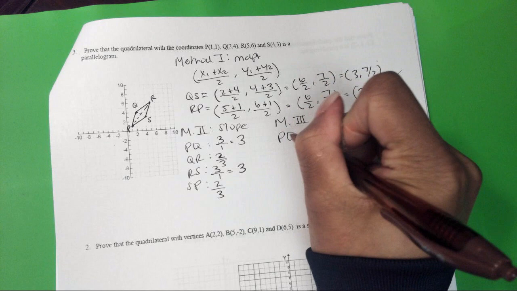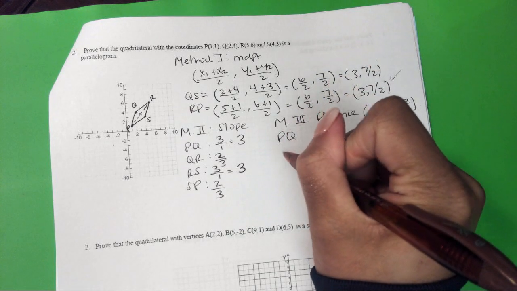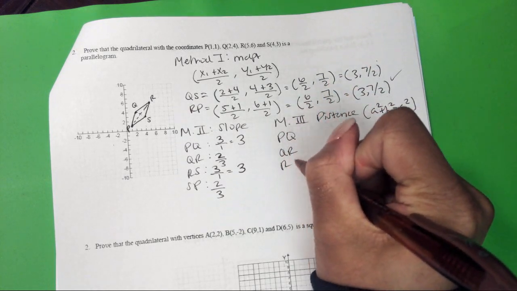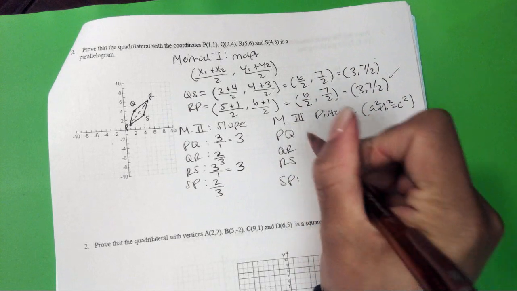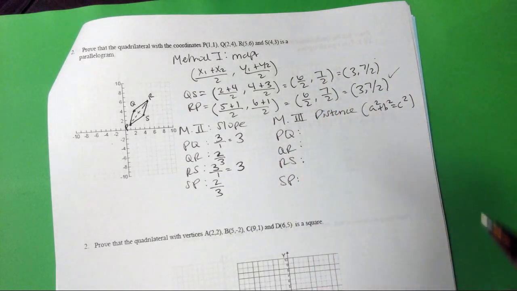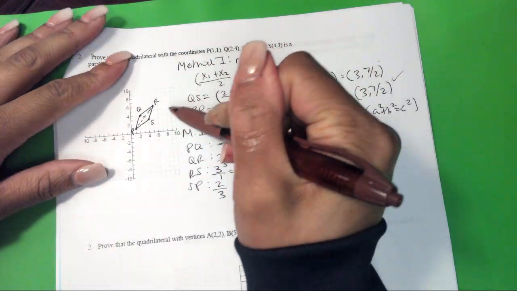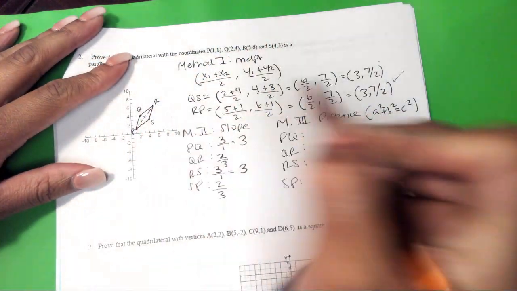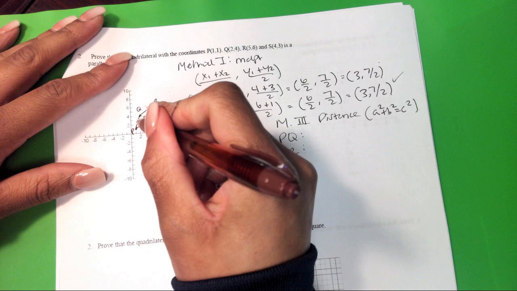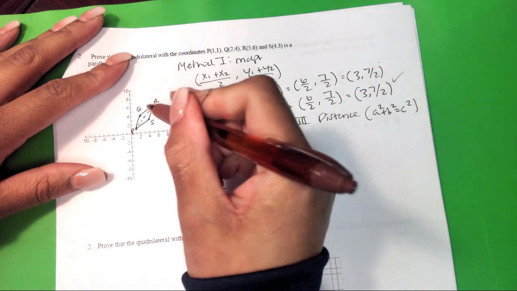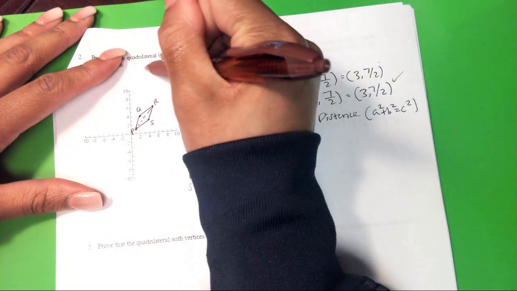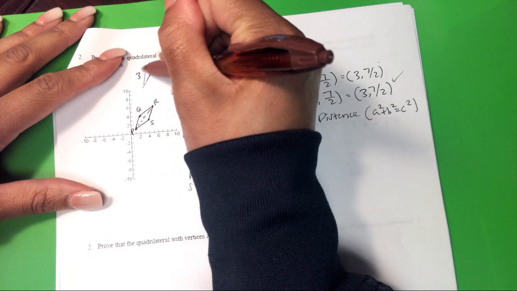So we still have PQ, QR, RS, and SP. Alright, so I'm going to write them out to the side here. So let's say we're doing PQ. So we said that we rose 1, 2, 3, and went over 1. So we have a triangle that looks like this, 3 and 1.